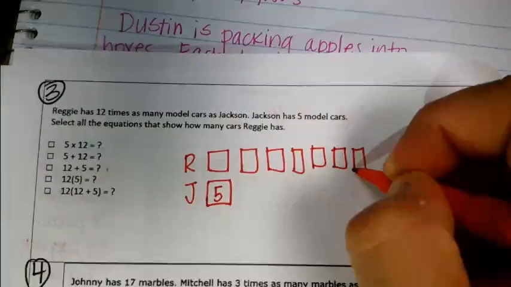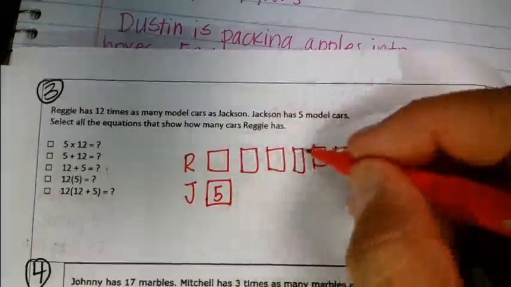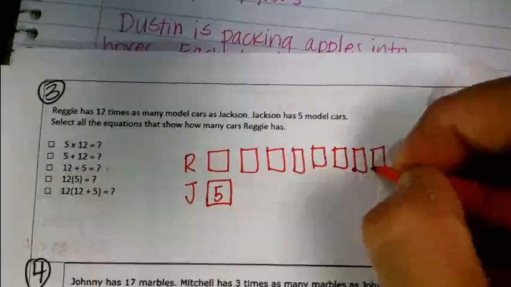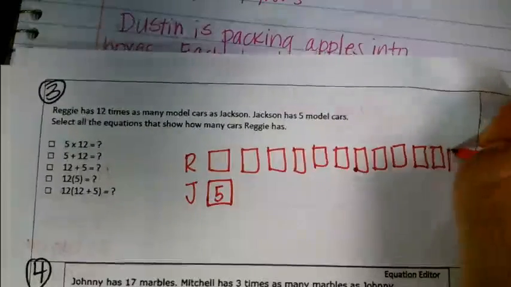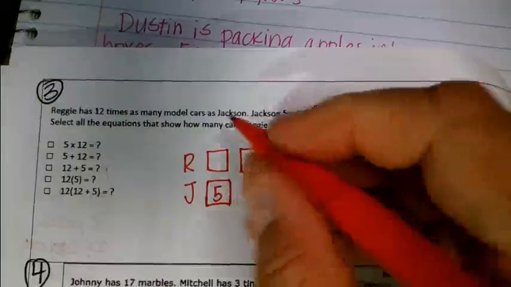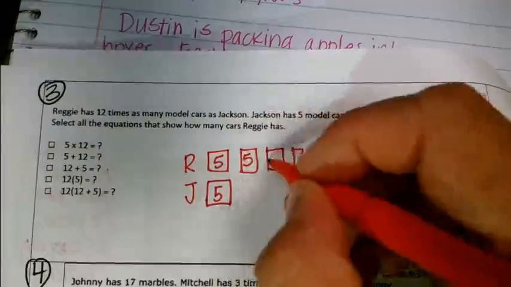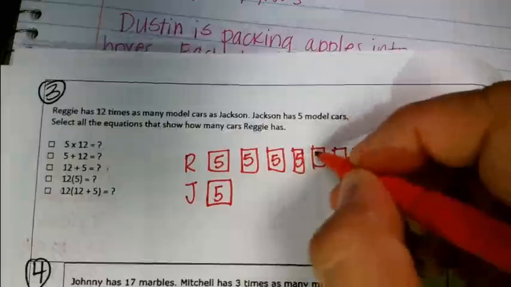I'm drawing 12 boxes. So far I have 7, 8, 9, 10, 11, 12. And because there is 5 in this box, there's going to be 5 in each of these boxes.